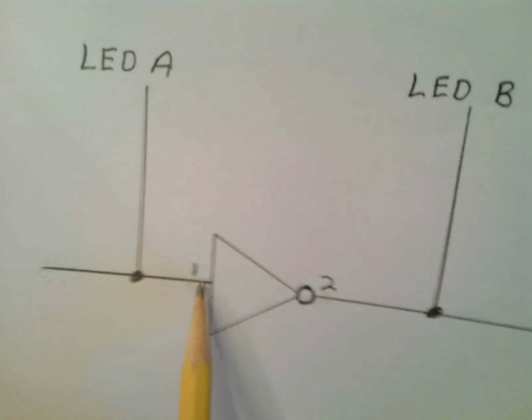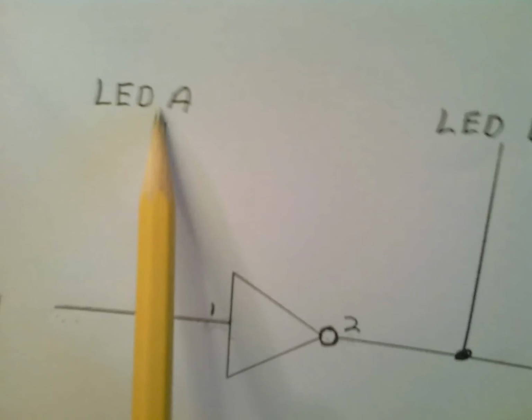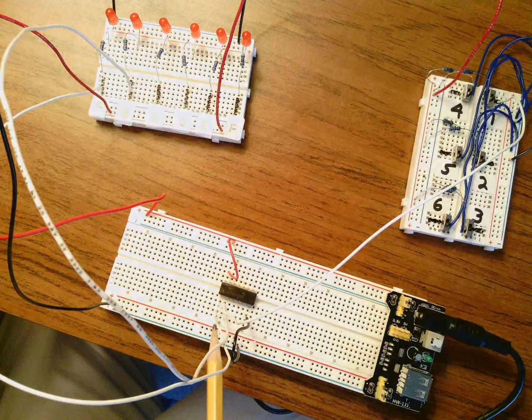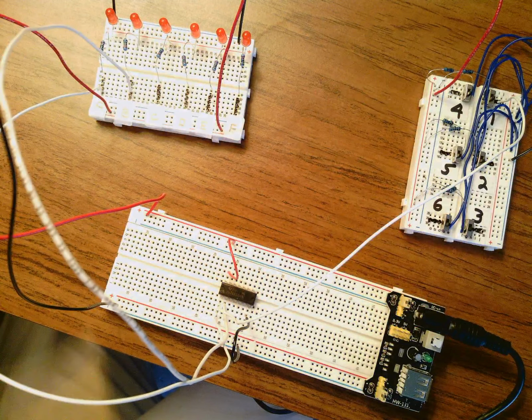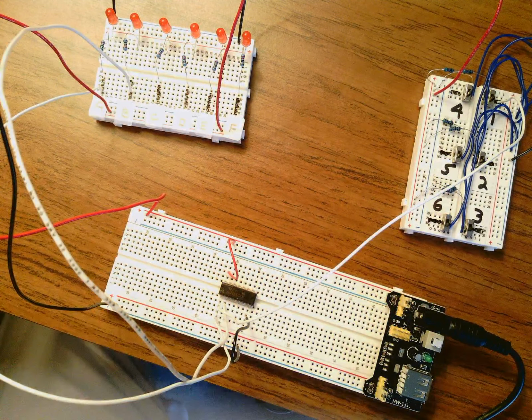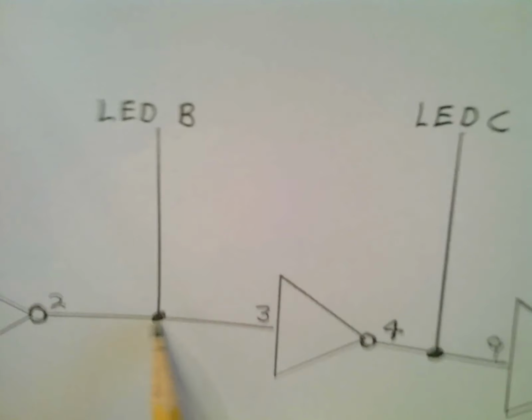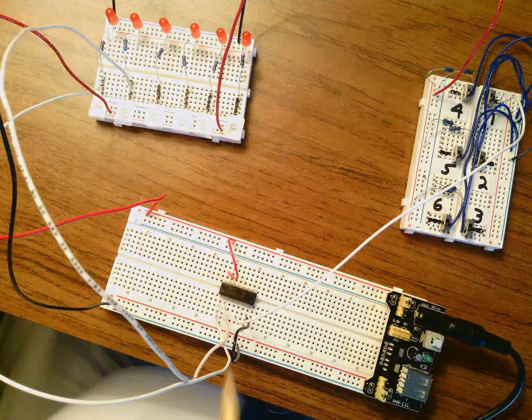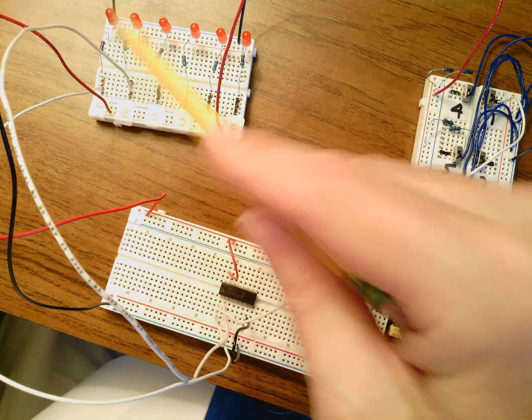Okay, what else do I have here? I have to go from pin 1 up to LEDA. Here's pin 1, and that wire runs over there to LEDA. What else do I have? Pin 2, I have to go to LEDB. That's the output. Pin 2 comes up and goes to LEDB.